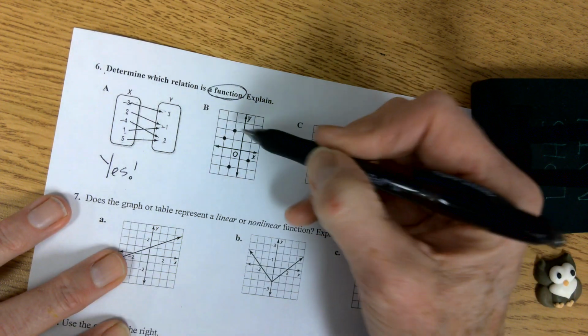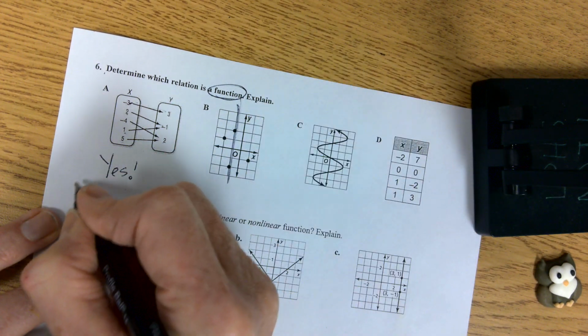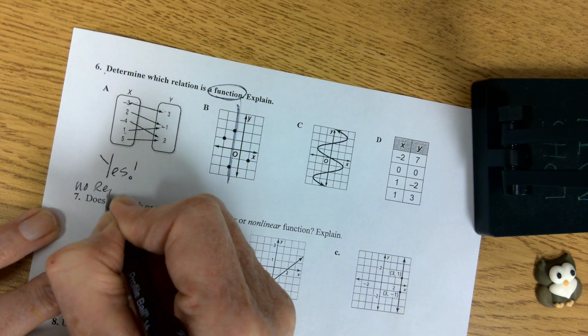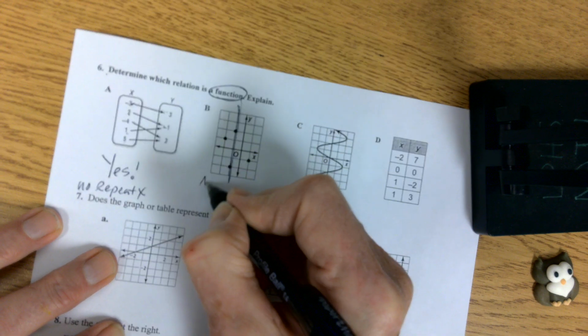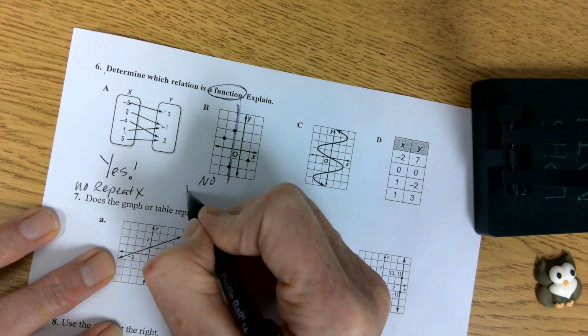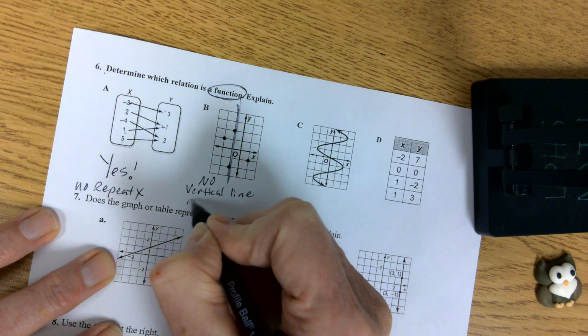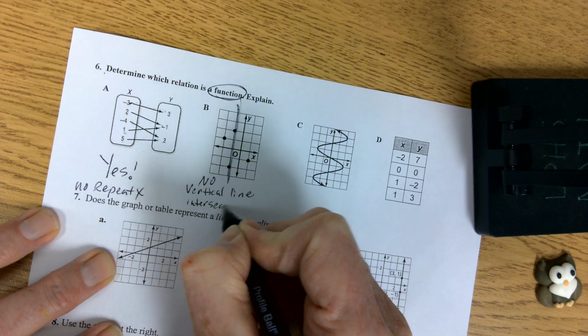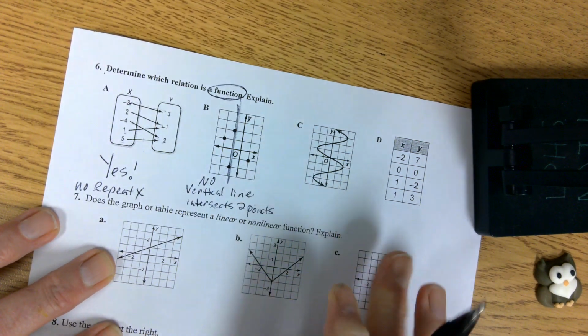Okay. This one I could see right here with the vertical line test. So I'm going to put no repeat x. This one, nope. Vertical line intersects two points. Okay?